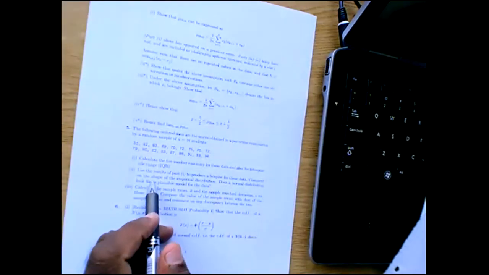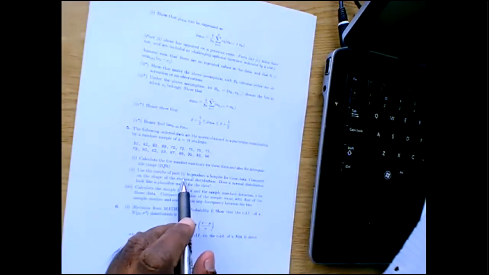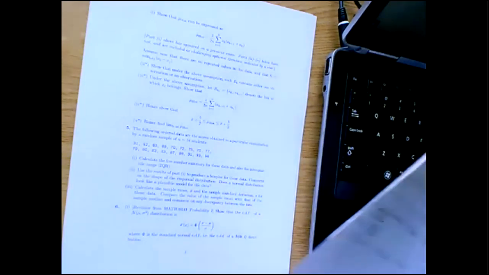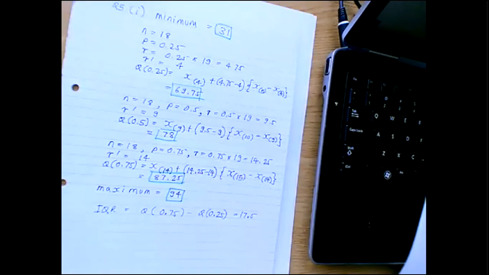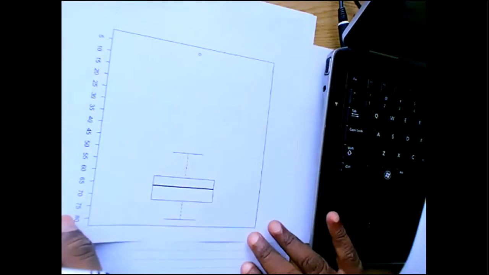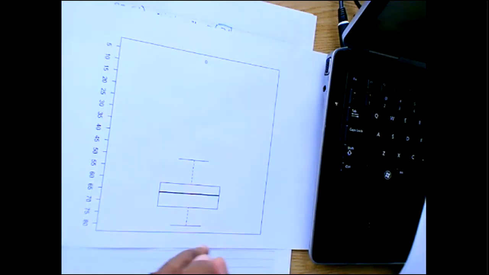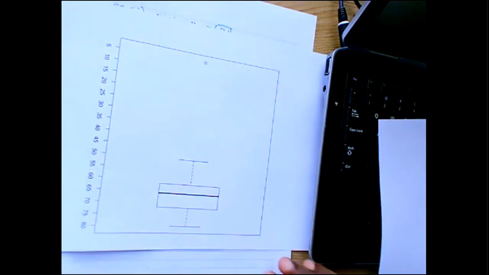of question 5. Now, the second part is to use the results in part 1 to produce a box plot and comment, right? So this is where your box plot comes in. Now, remember, do you guys remember what a box plot is? This is what it will look like. I have already plotted it. You should plot it. Now, let me show you what the different things are.